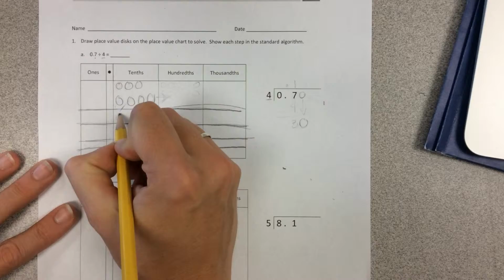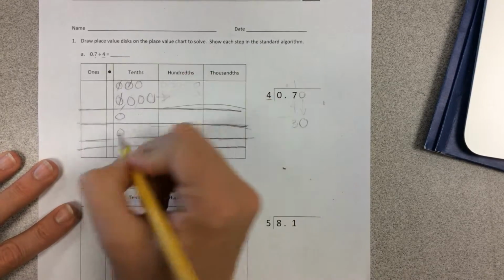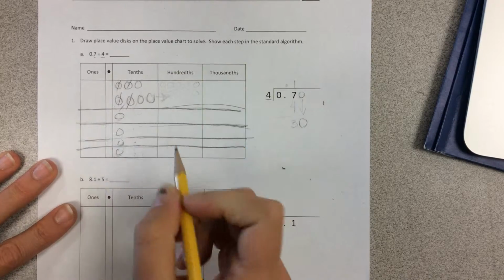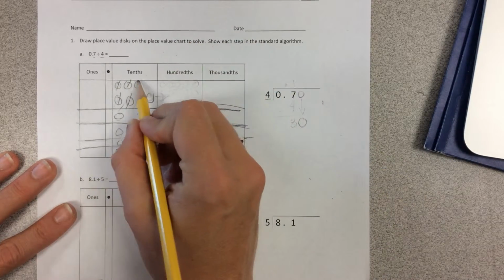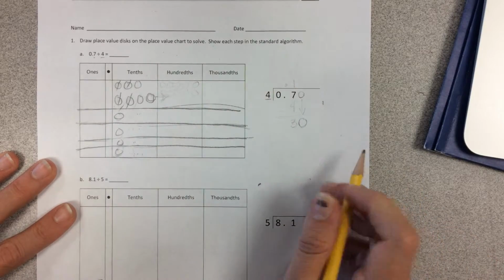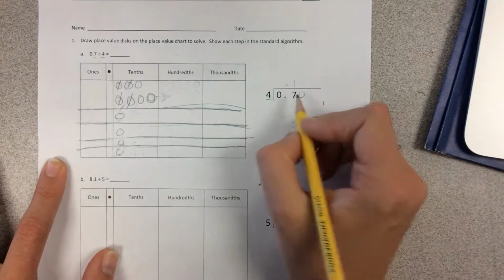So here I go. 1, 2, 3, 4. Oh, but I need to stop because I don't have 1 for each spot. I'm going to have a remainder of 3. But I don't stop there because I'm working with decimals. So let's put it in our standard algorithm.